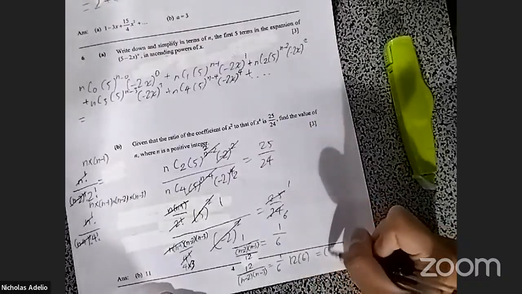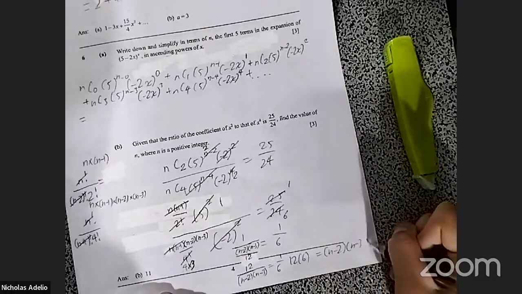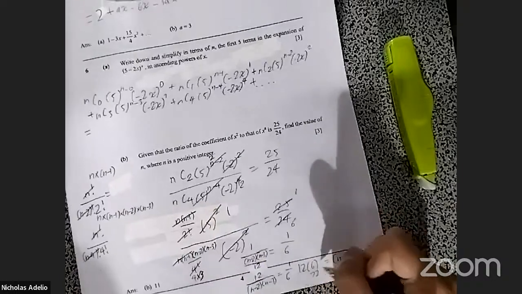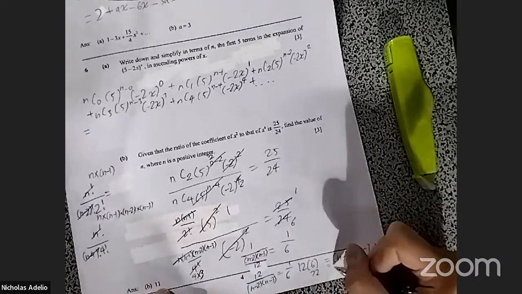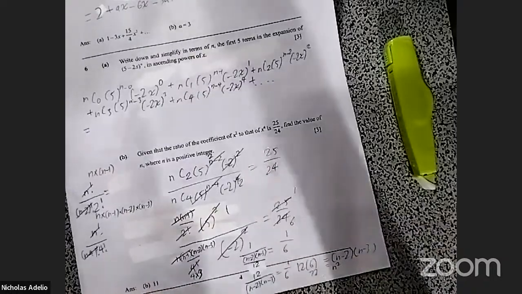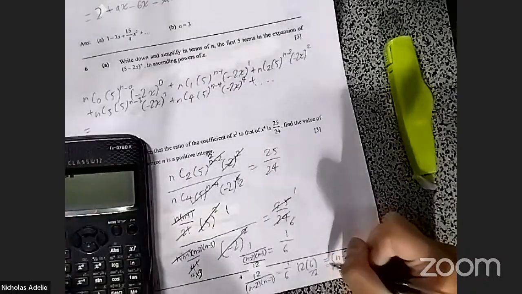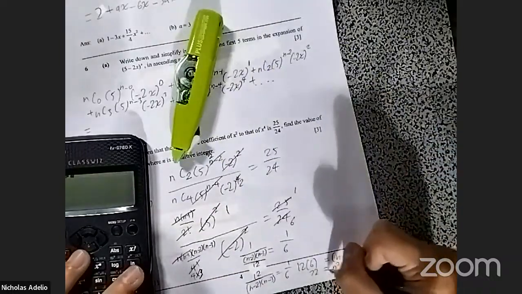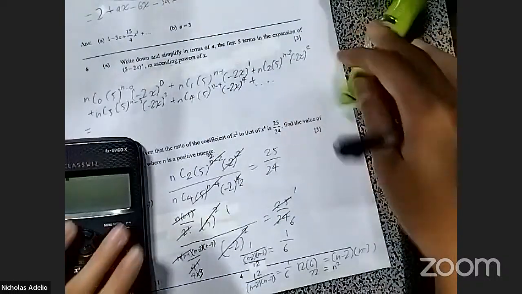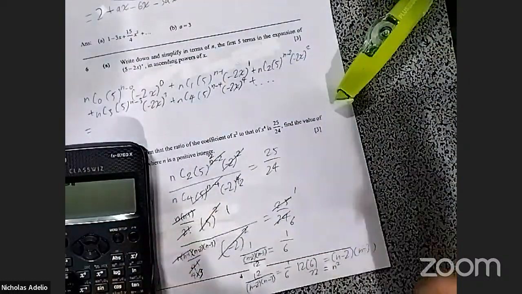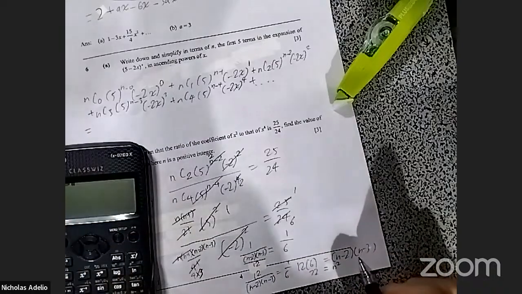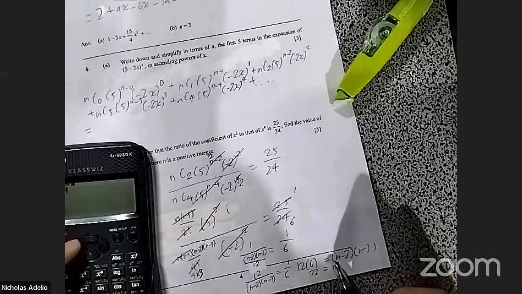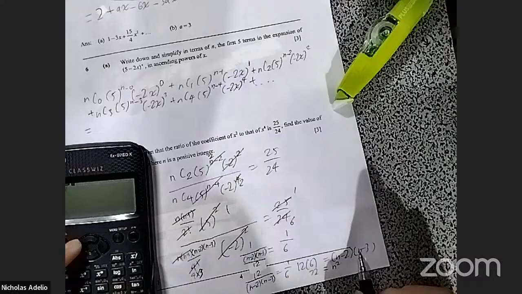Conveniently, n minus 2, n minus 3 is just by itself. There should be n squared. This one you have no other option but to expand. n times n is n squared.